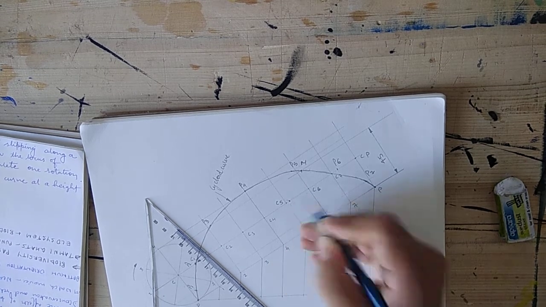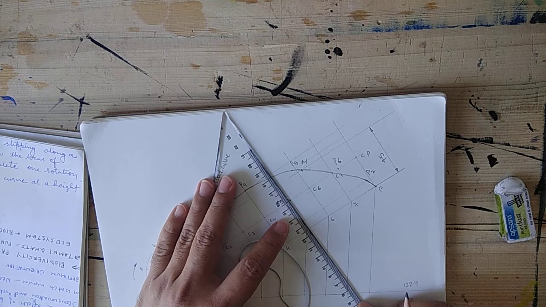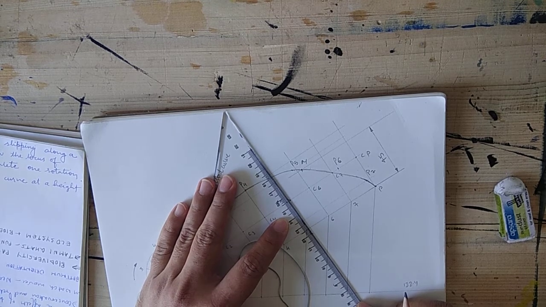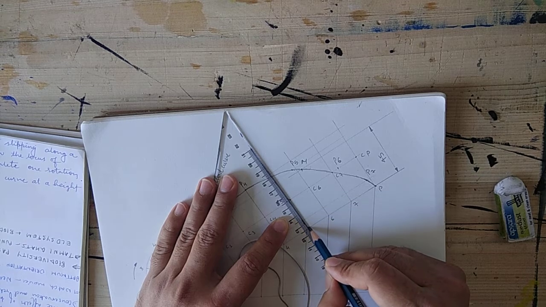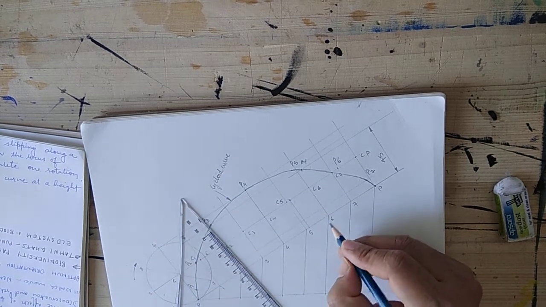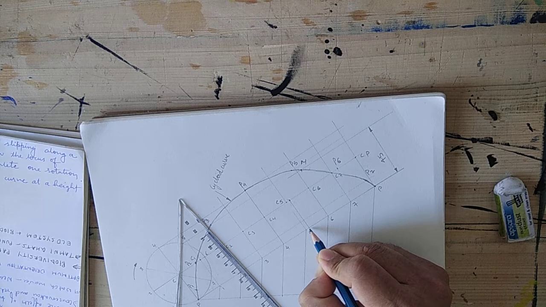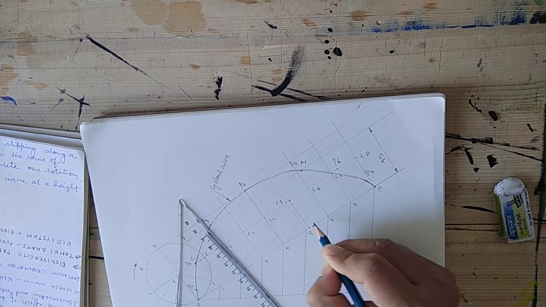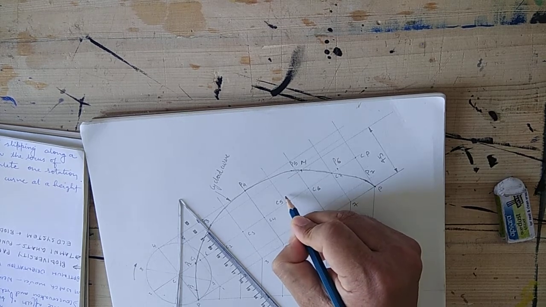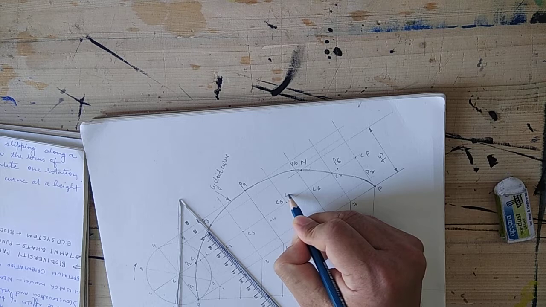Now class, from this point drop a perpendicular to the inclined surface. Okay, so now class, suppose this point is your N, and suppose this center point is your CM.